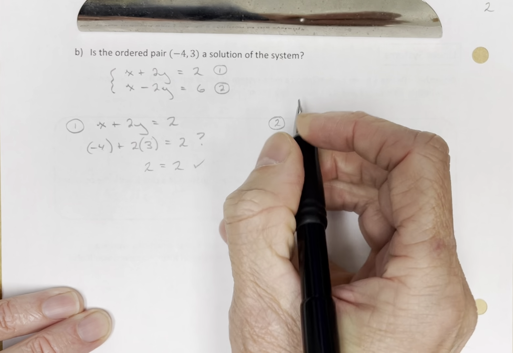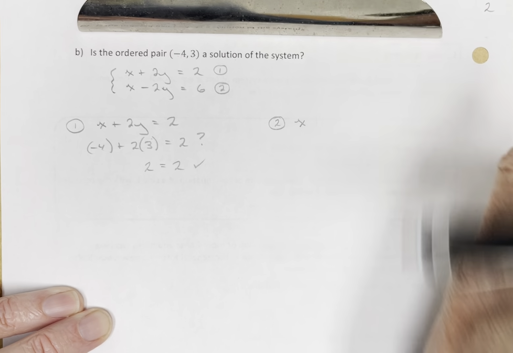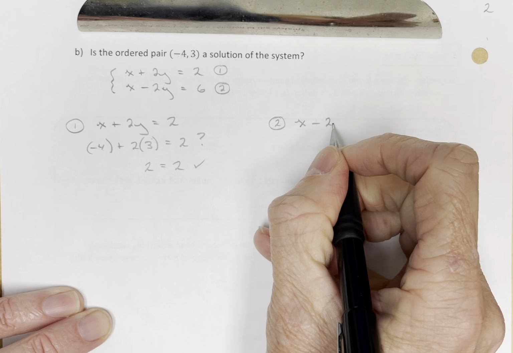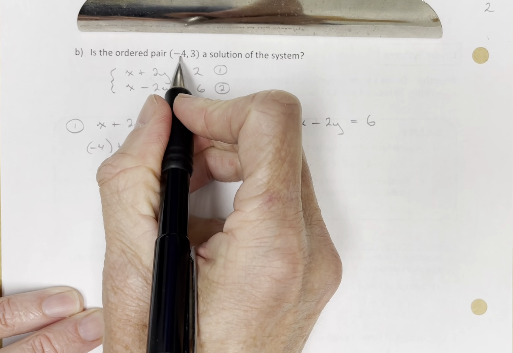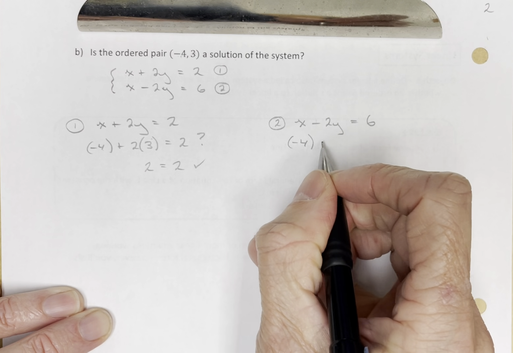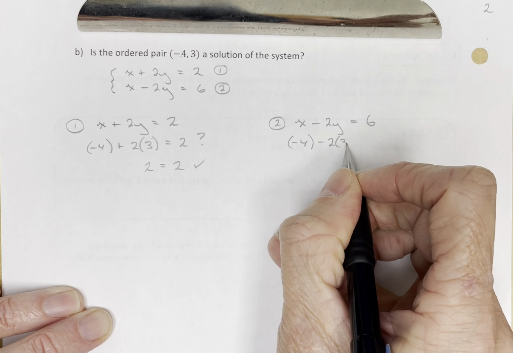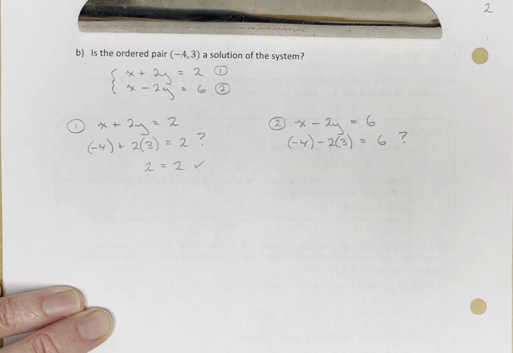Let's check equation number 2, which is x minus 2y is equal to 6. Well, let's substitute -4 in for x and 3 in for y. And we have a question. Is this a true statement?